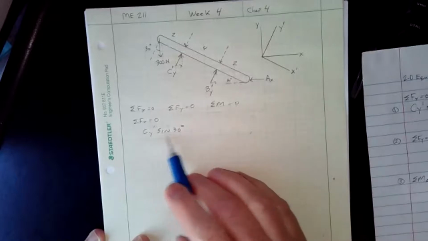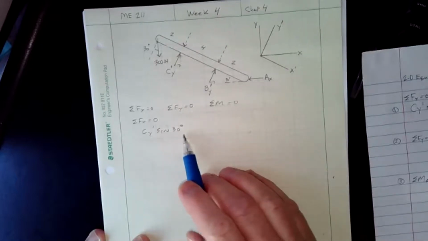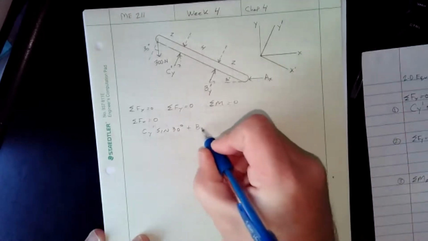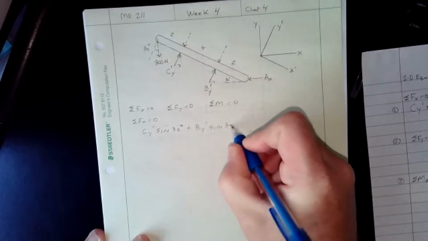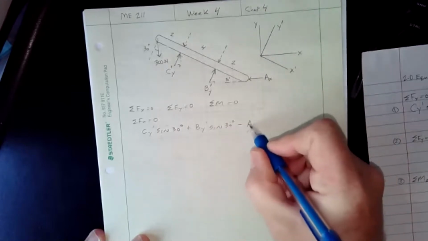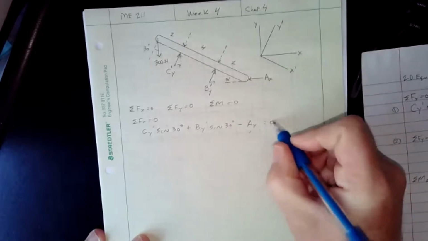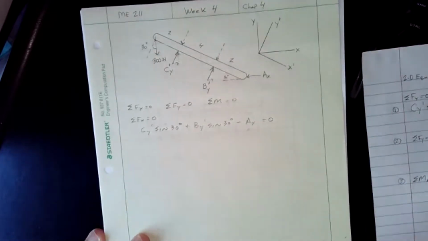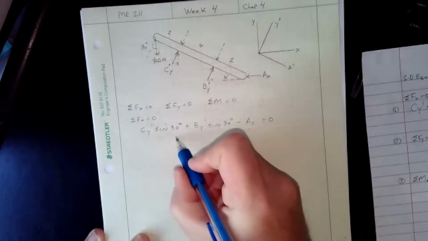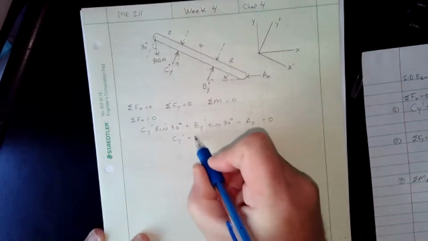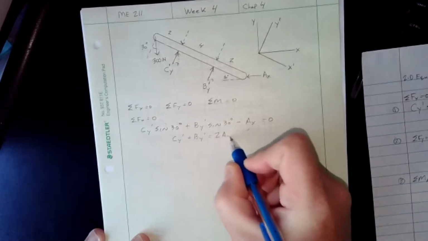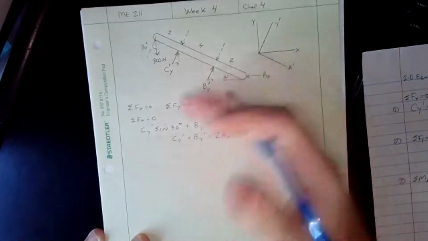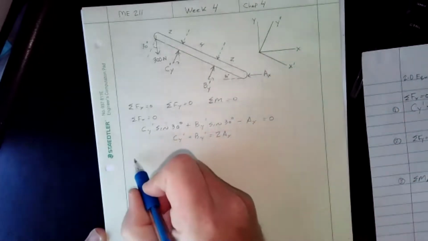So CY prime sine 30, plus BY prime sine 30, minus AX equals 0. If I simplify that, I end up with CY prime plus BY prime equals 2 times AX. So there's one equation.